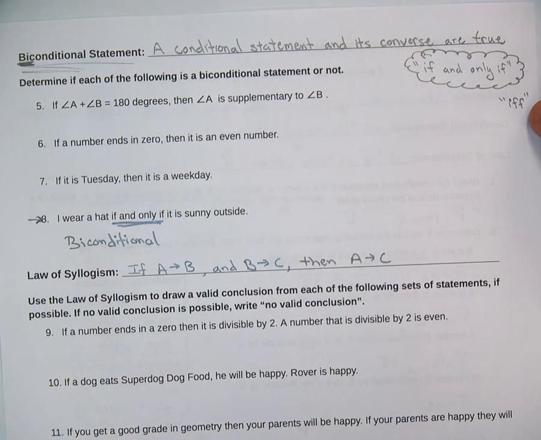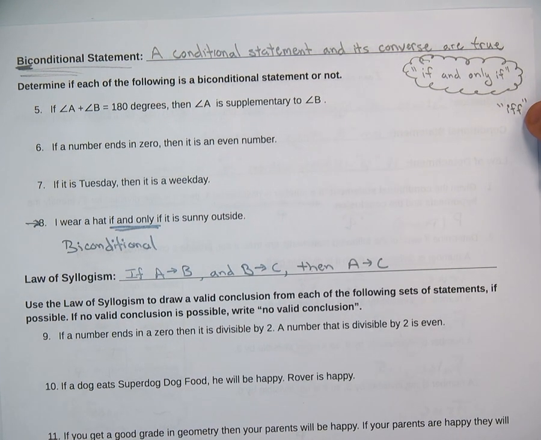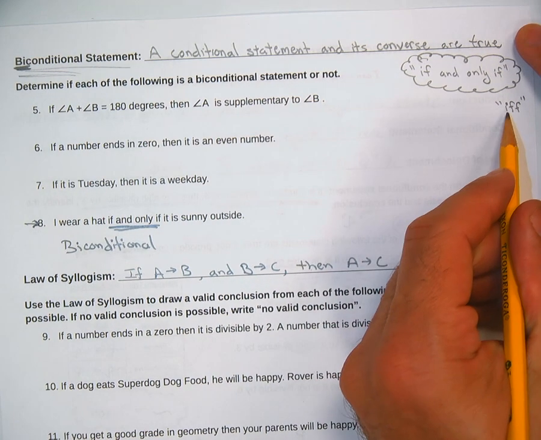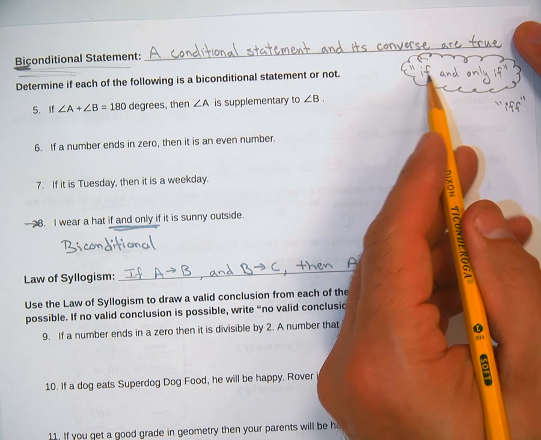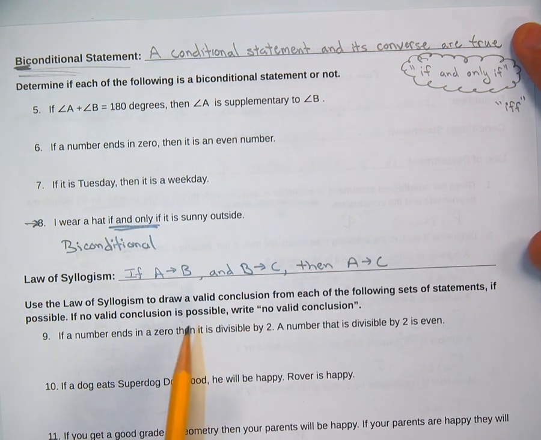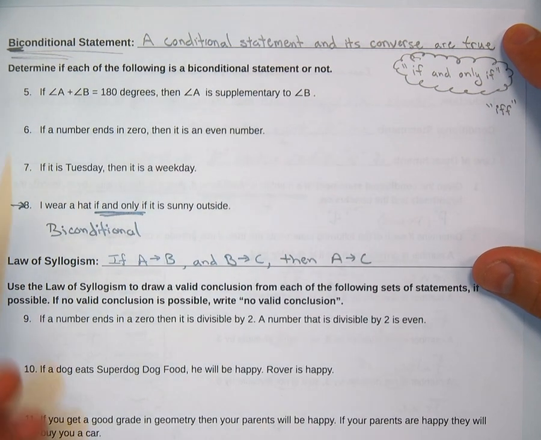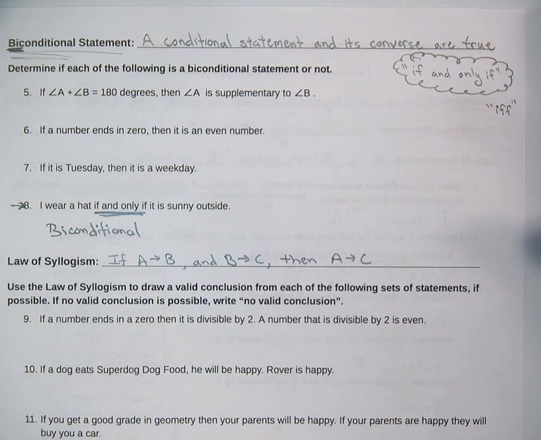And if you do ever take any further logic classes, or maybe even in your higher math courses, you might see this, IFF. If I forget how to say it. It's been a long time. IFF is a way of shortening if and only if. So if you ever see that, that's what it's referring to. It's stating that this works forwards and backwards. So go ahead and pause and see if you can determine whether or not these other three are biconditional statements or not.